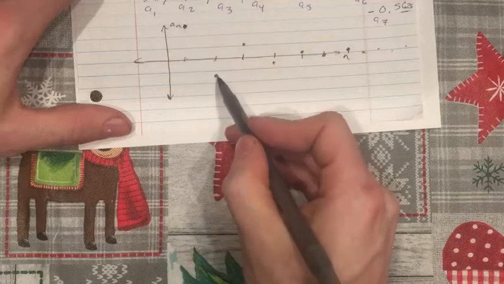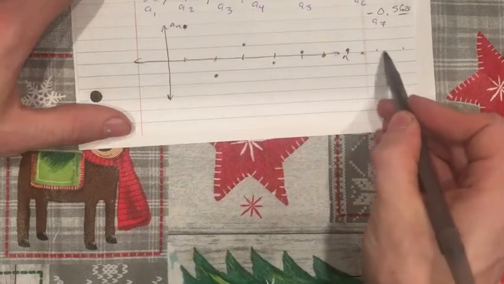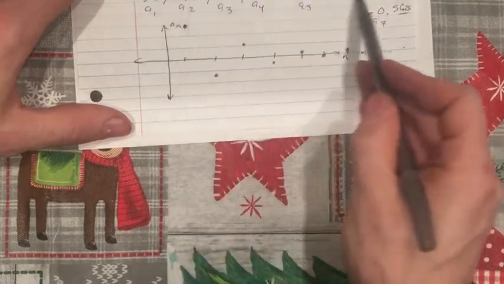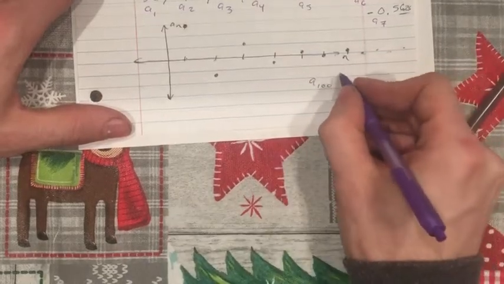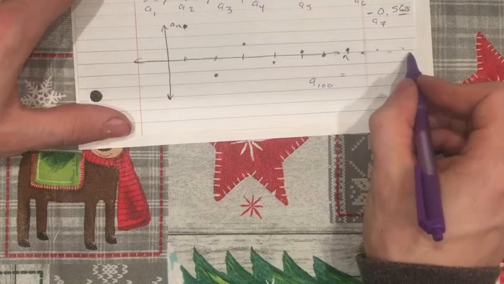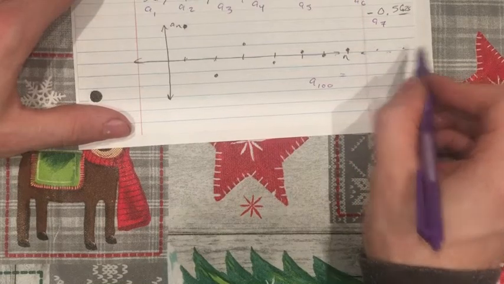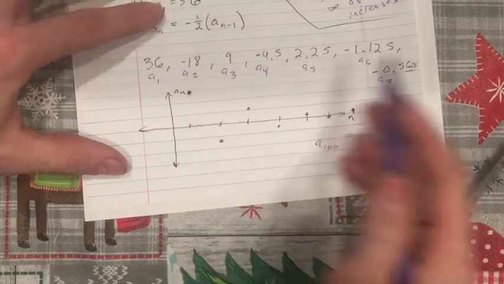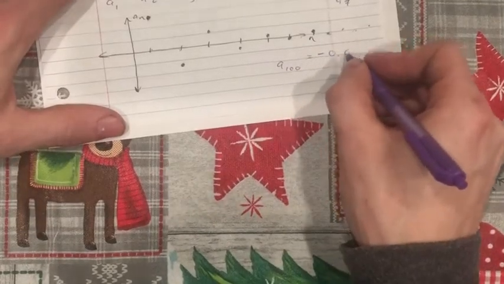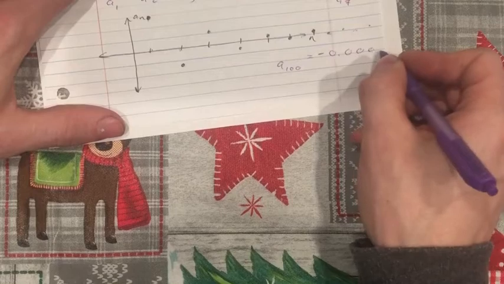So you'll notice that this graph is actually approaching a value. If we were to keep going and going, what would you expect a sub 100 to be? Something very, very close to 0, right? Would it be positive or negative? Looks like all my even terms are negative, so it would probably be negative 0.0000-something, very, very close to 0.